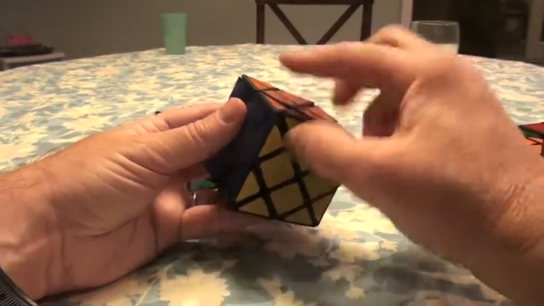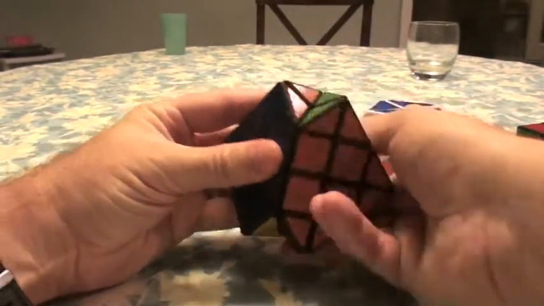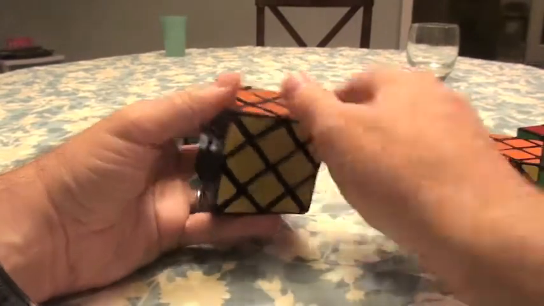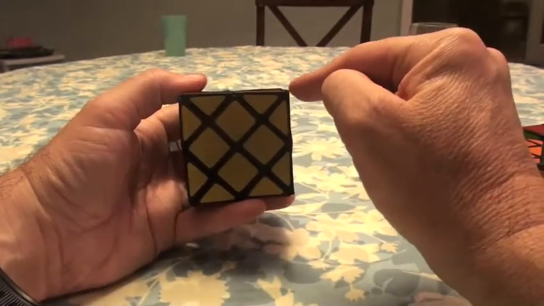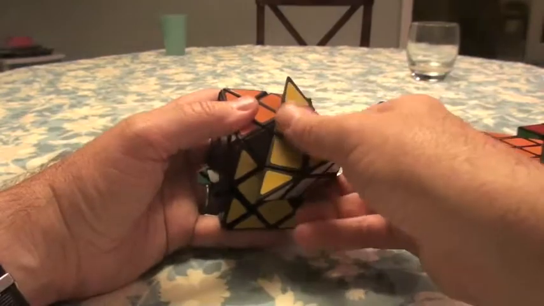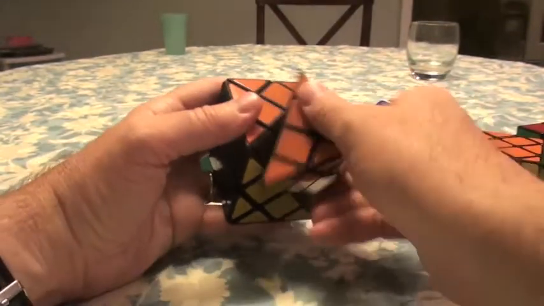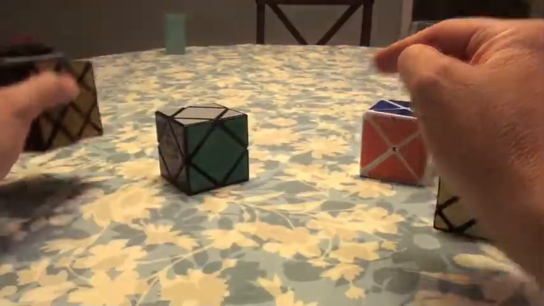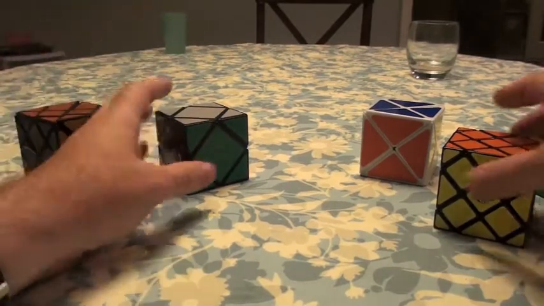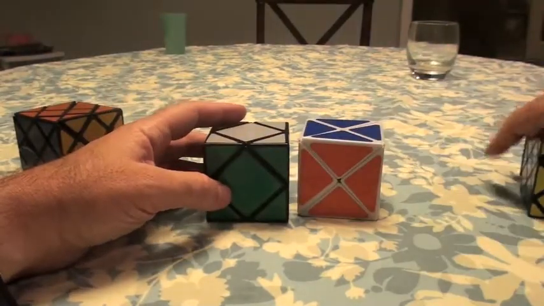For a Skewb, you have to take the corners with you, and it bisects down the center. With the Dino, it's just the edge portion that turns along with the edges that form a center axis. That's basically a corner. So those are the basic forms. Now, what exactly is meant by this?